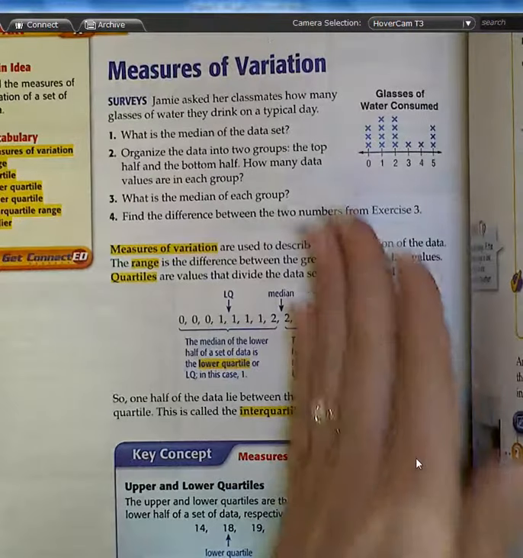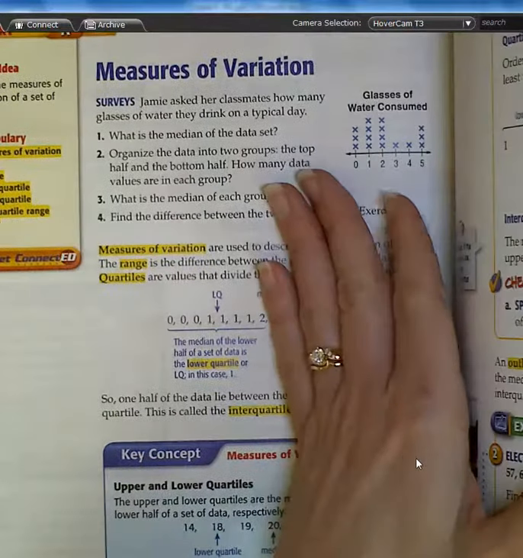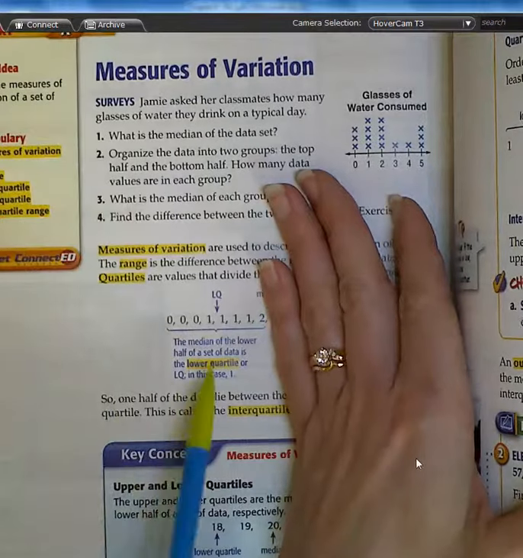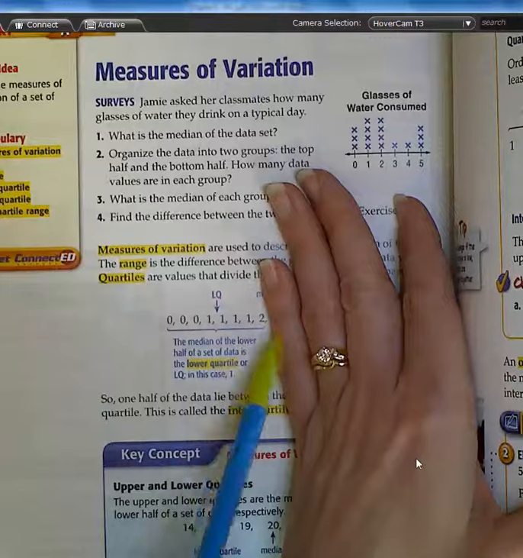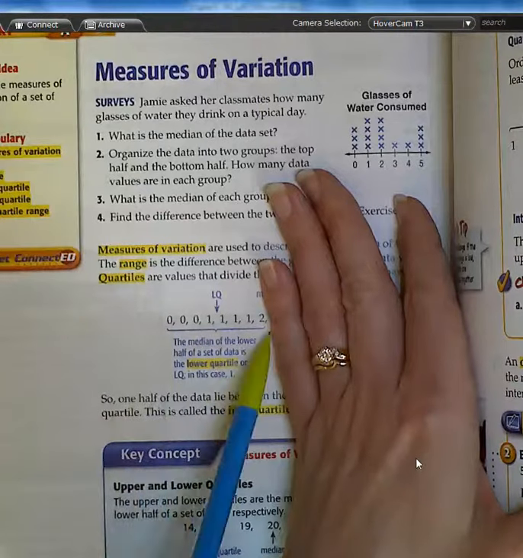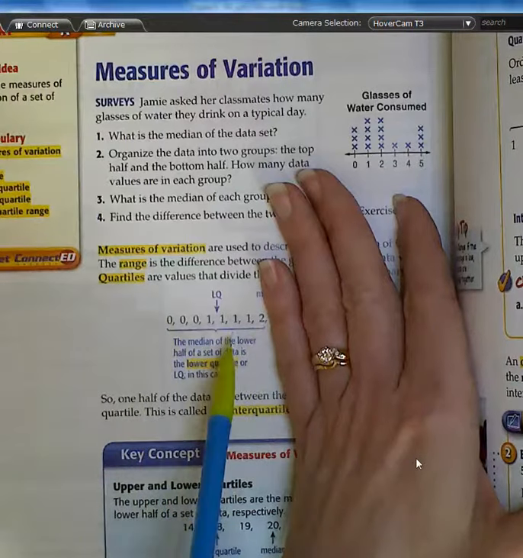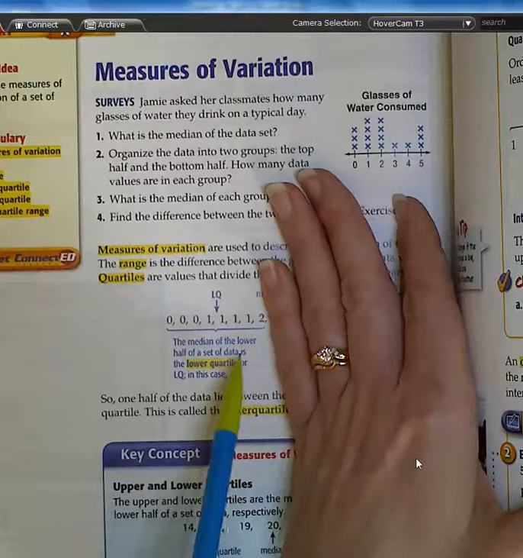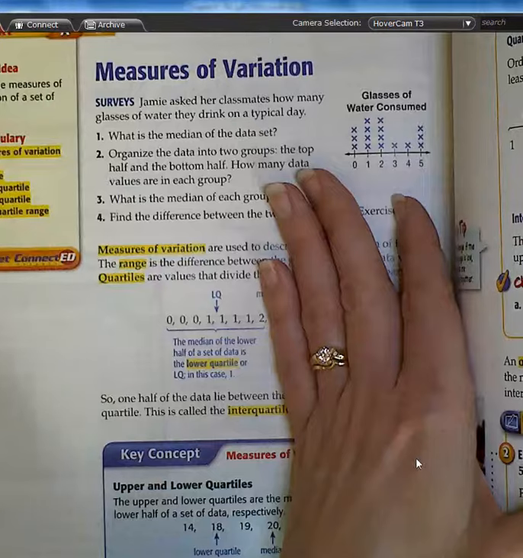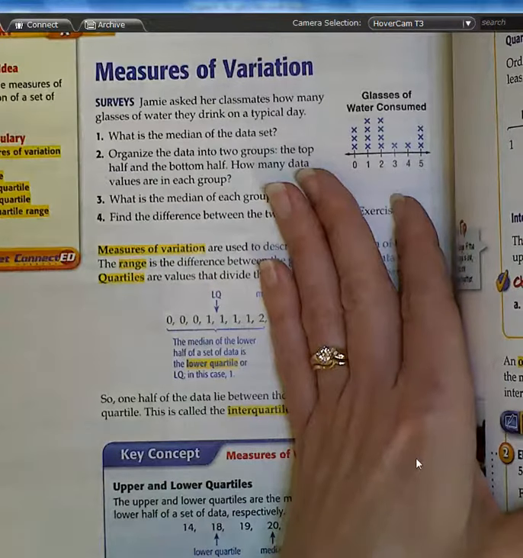The lower quartile then means if I cover up the median and everything above, the lower quartile is the median, the middle of the lower half of the data. Well, if this is the bottom 50% and I divide it in half, then each part is how much of it? It's a quarter, because half of a half is a quarter. So we're dividing that into chunks that are 25%.